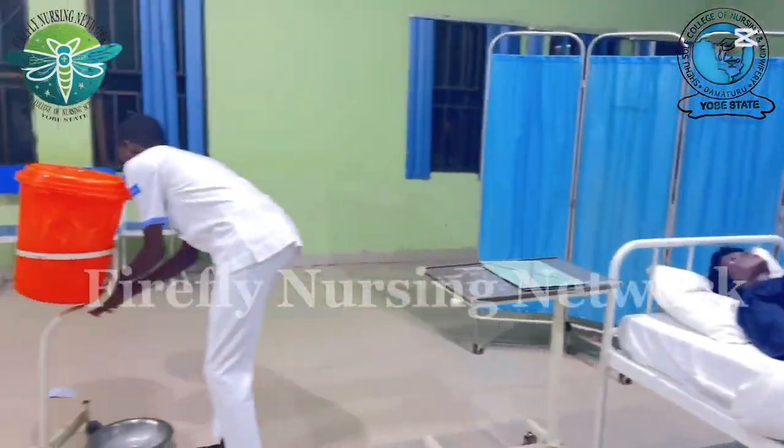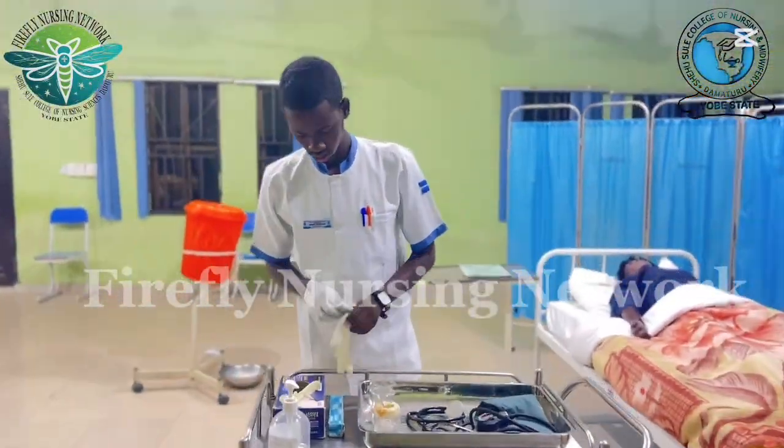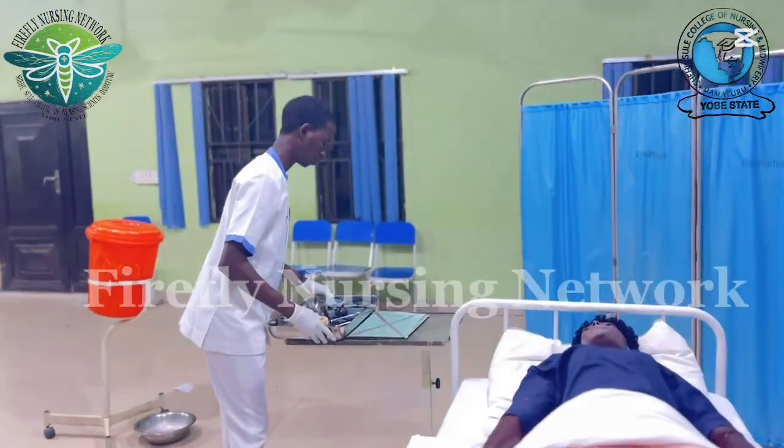I perform hand hygiene and observe the other appropriate infection control procedures. I bring all my requirements to the bedside and provide privacy to my patient.